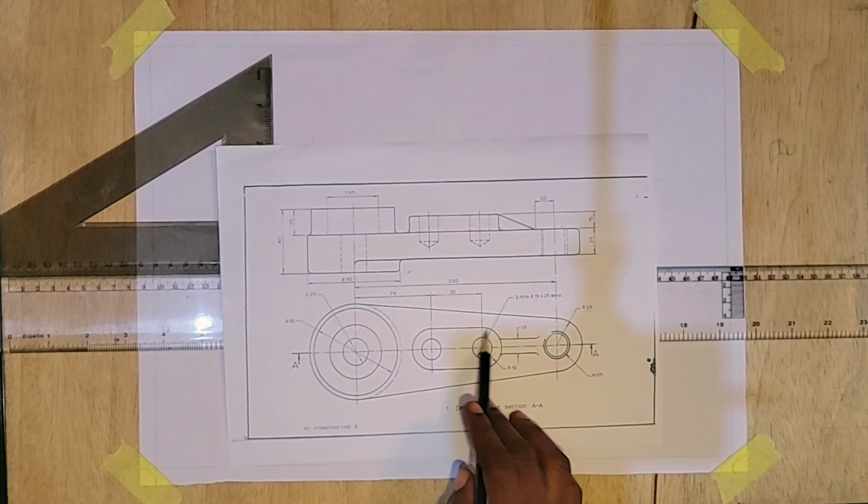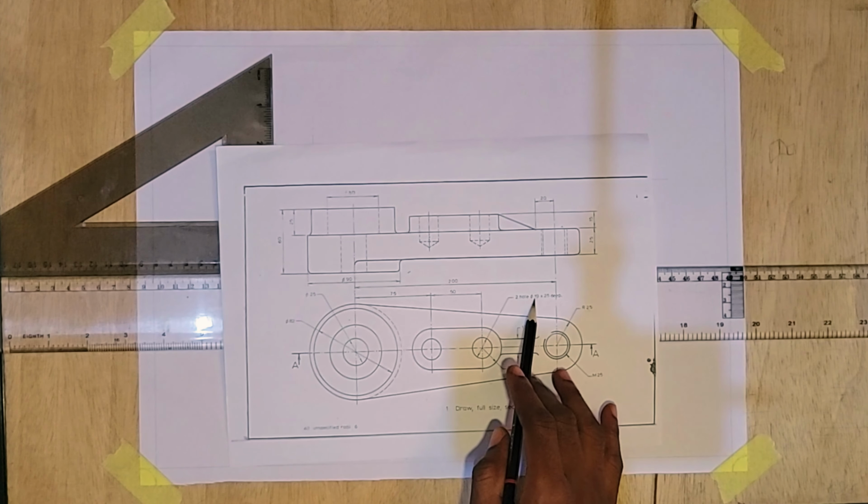The dimension is given as two holes, diameter of 19, and then 25 millimeters depth, or deep. So this has a diameter of 19 mm and 25 deep, and this is also a height of 15 above the line here. So that is the dimension I'm going to use to draw up the details in there.